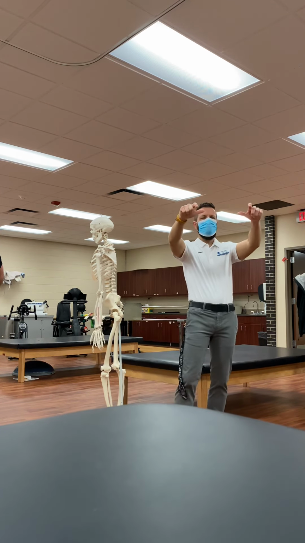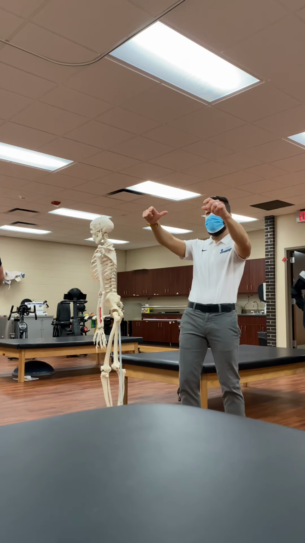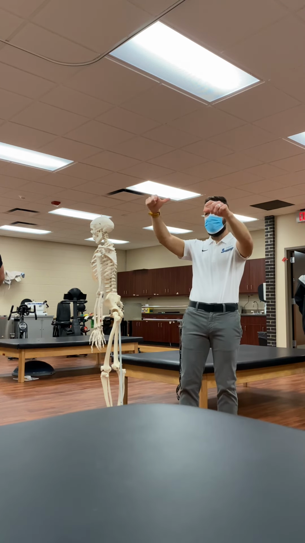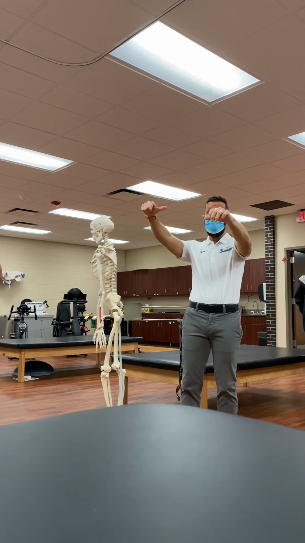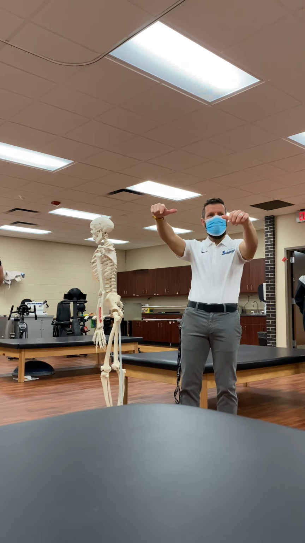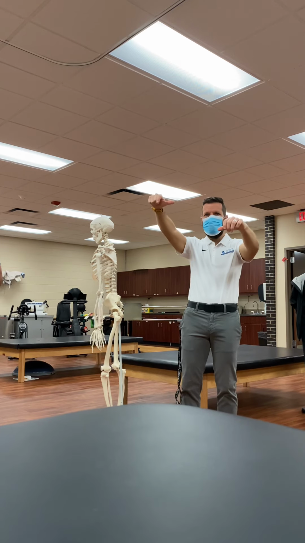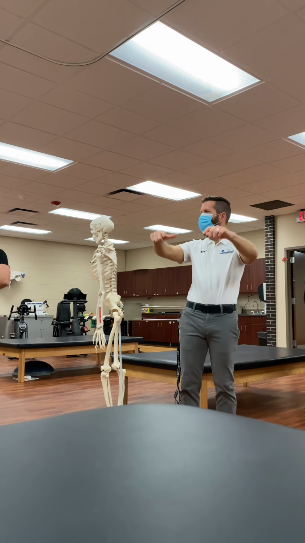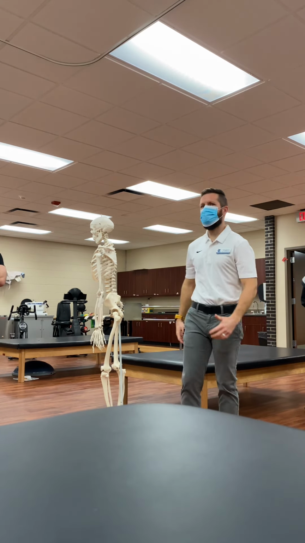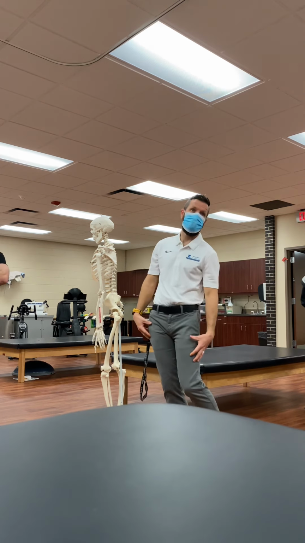Especially if they're standing, because if they're standing and you've got an ASIS that's right here and an ASIS that's right here, that tells you something's wrong, right? And then the same is true for the PSIS. You've got a PSIS that's right here and then a PSIS that's right here. You're like, whoa, I can see it. And they're like, yeah, my back hurts or my leg hurts.